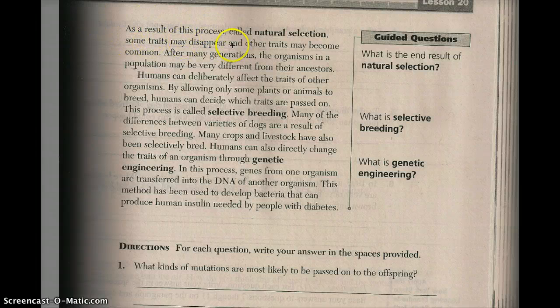Some traits may disappear and others may become common. After many generations, the organism and population may be very different than their ancestors. So natural selection causes organisms to be different than their ancestors.